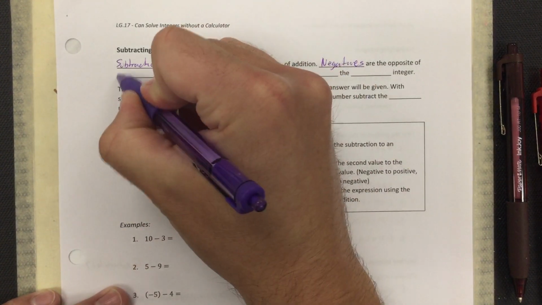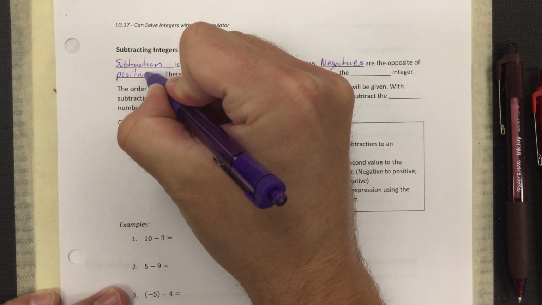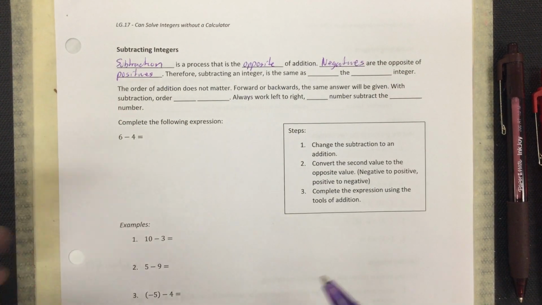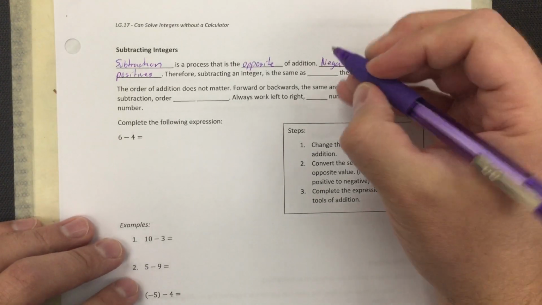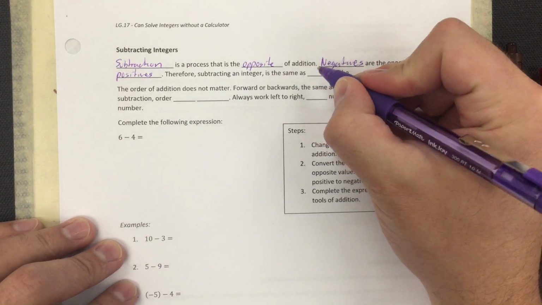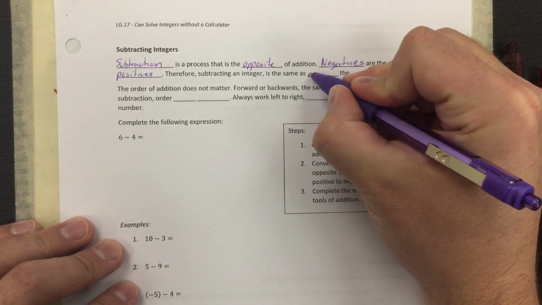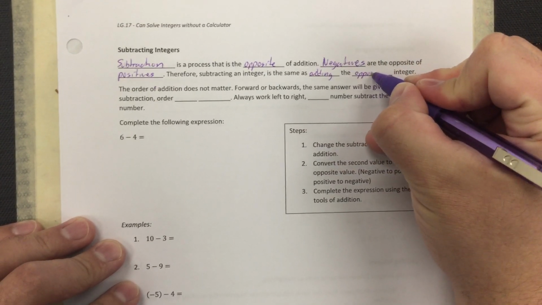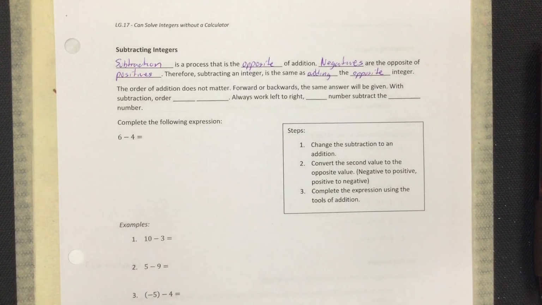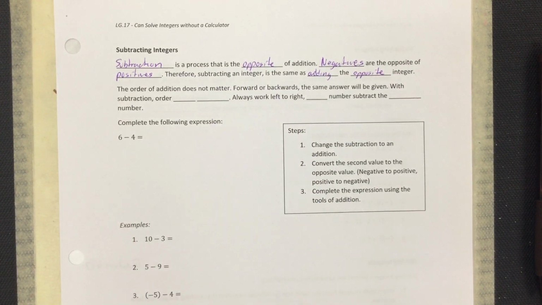Now, negatives are the opposite of positives. Therefore, when we're subtracting an integer, subtracting an integer is the same as adding the opposite integer. Okay, it's the same as adding the opposite integer.